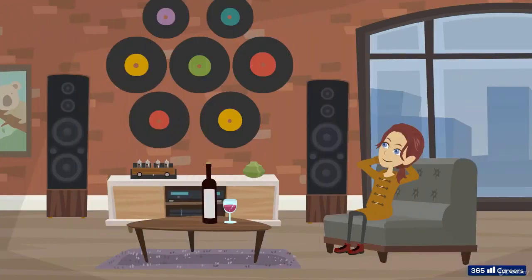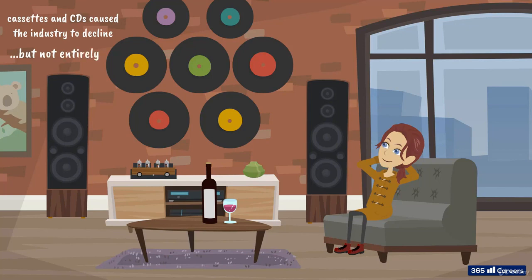Most of you probably do not even remember vinyl records, but they were popular a few decades ago. However, the invention of compact cassettes and then CDs led to the decline of the industry. This doesn't mean the entire vinyl industry ended instantly. Even when an industry is in decline, some companies operate and do well.